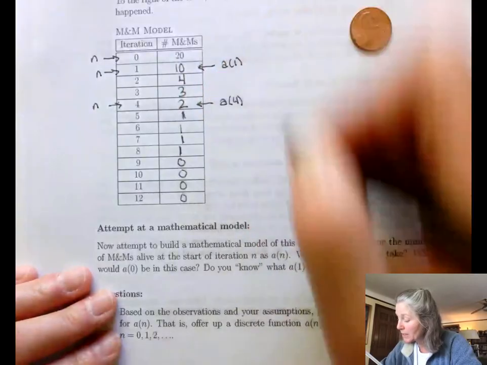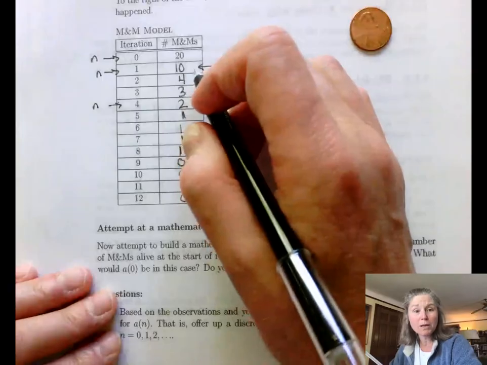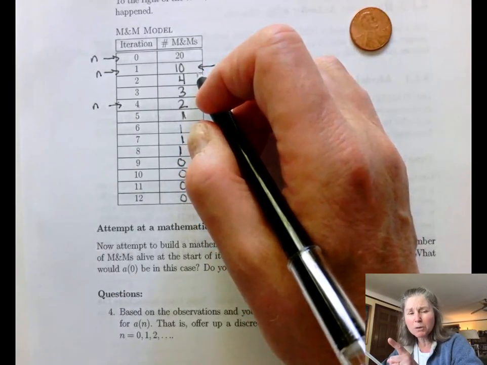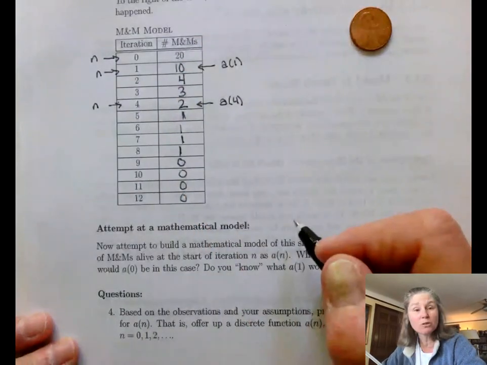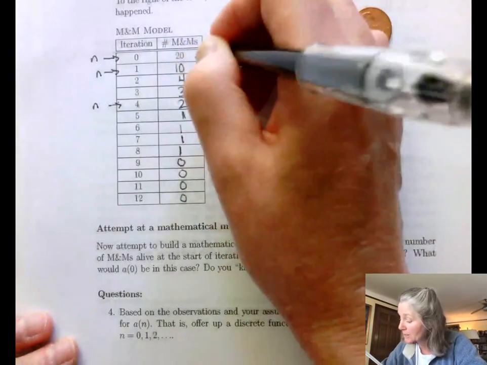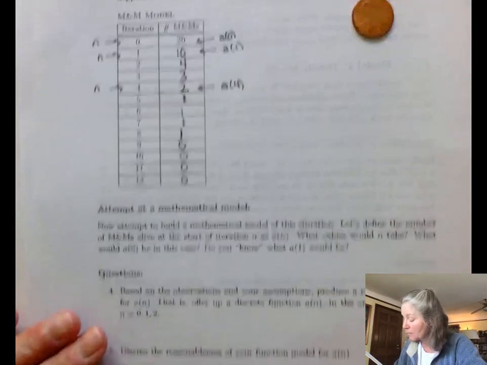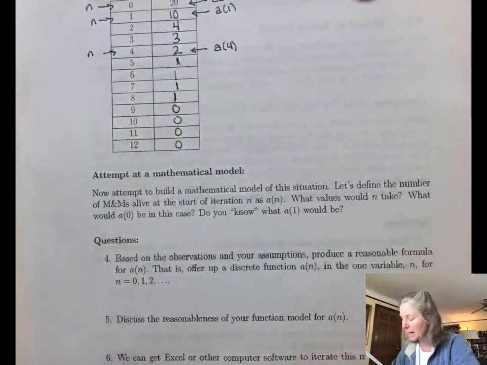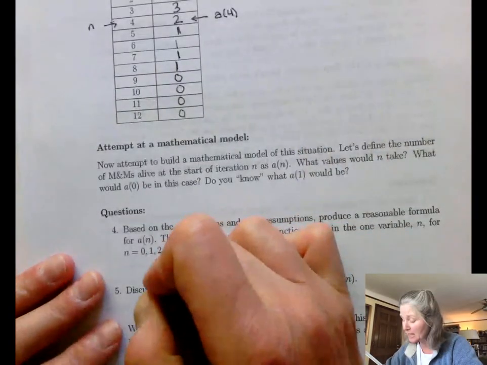So this would be a of 1. Now, do I know what a of 1 would be? Well, I do know that in my experiment it was 10, but in your experiment it might not have been 10, right? So I don't technically know what a of 1 is. I do know for sure what a of 0 is. By the way, a of 0 is of course that value right there. Now, based on these observations of what happened and my assumptions, I would like to produce a reasonable formula that models what I see happening in this data right here.